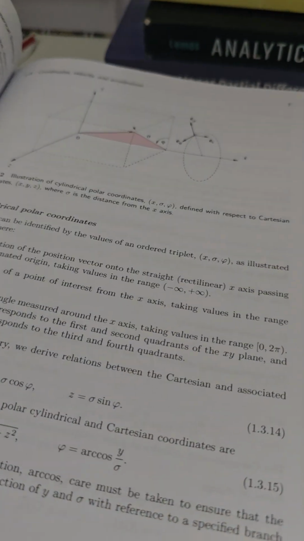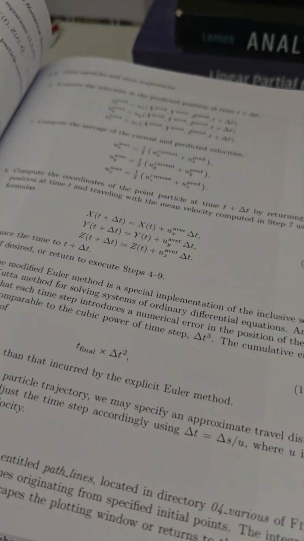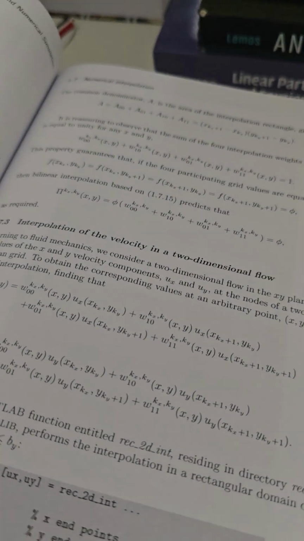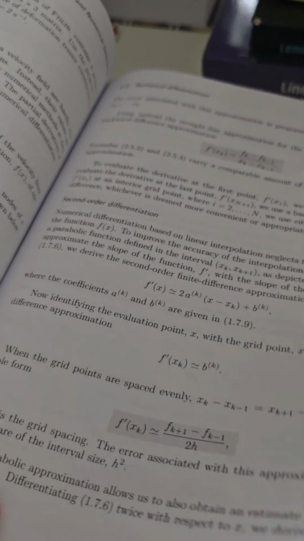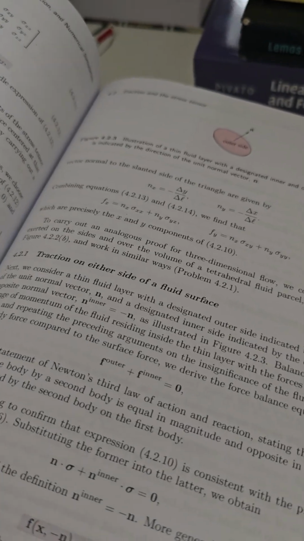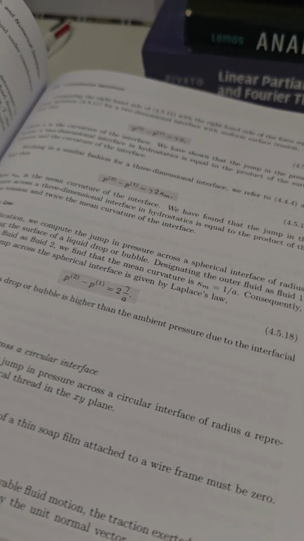So what I like about this book is that it combines a lot of numerical methods, ways of computing things, of simulating fluids and so on, together with a very nicely laid out theory. So yeah, it does both the theory very well, and it also does the computations very well.